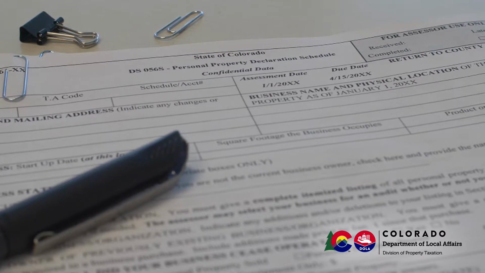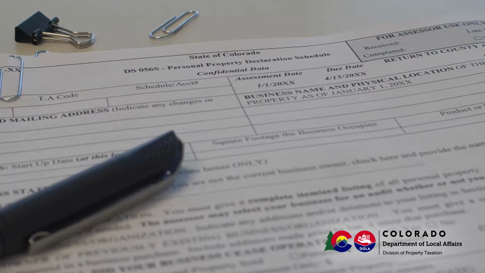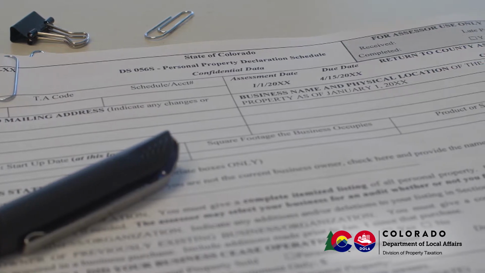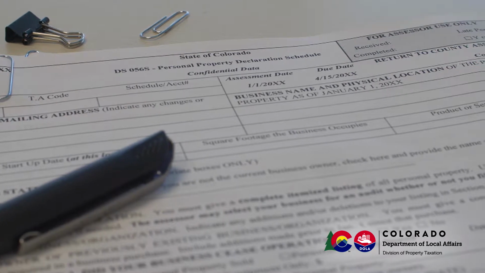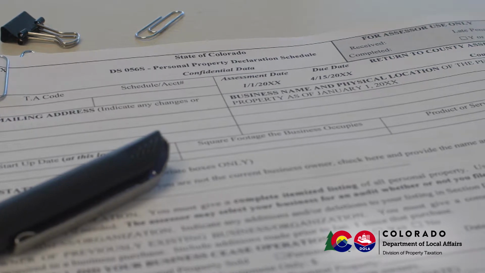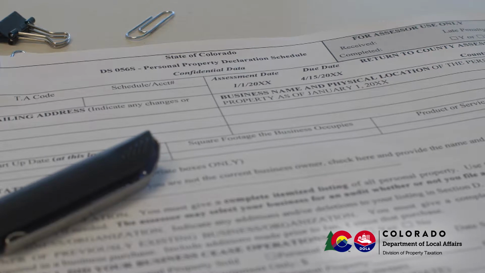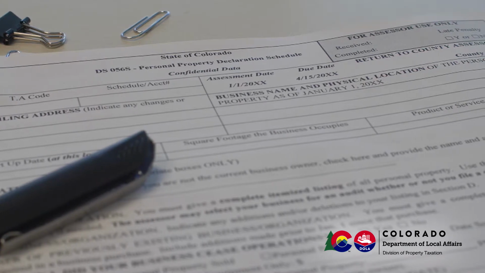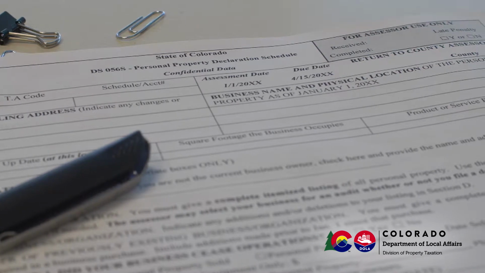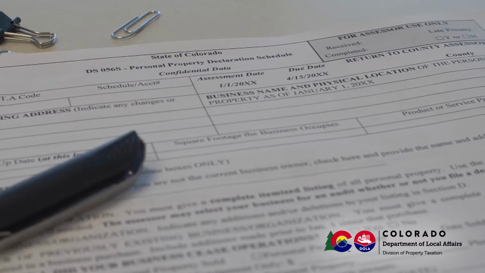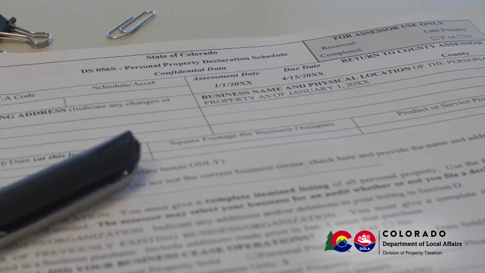We will now take you through the DS-056S Personal Property Declaration Schedule short form, line by line. Note, this is a paraphrasing of the DS-056S Personal Property Declaration Schedule instructions, which are available with the declaration schedule, and will serve as a good reference while familiarizing yourself with the DS-056S Personal Property Declaration Schedule.